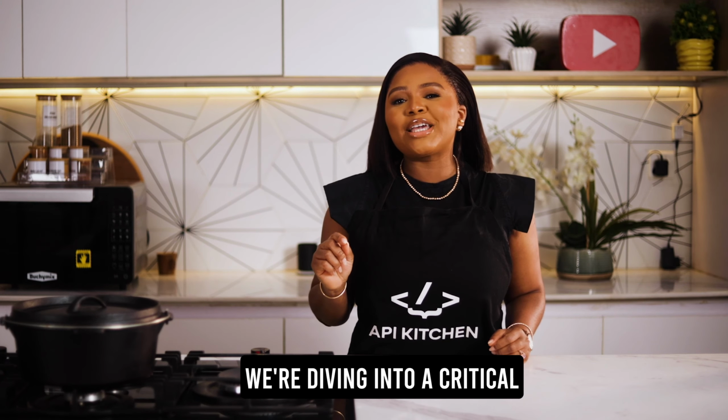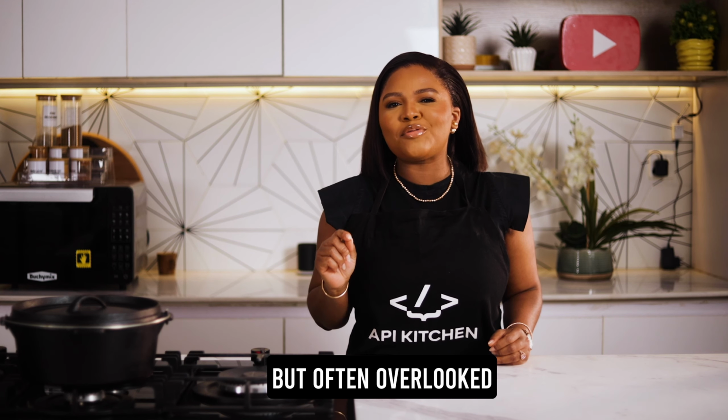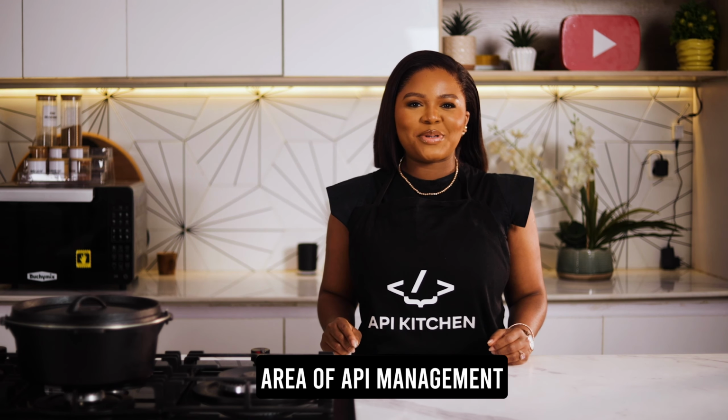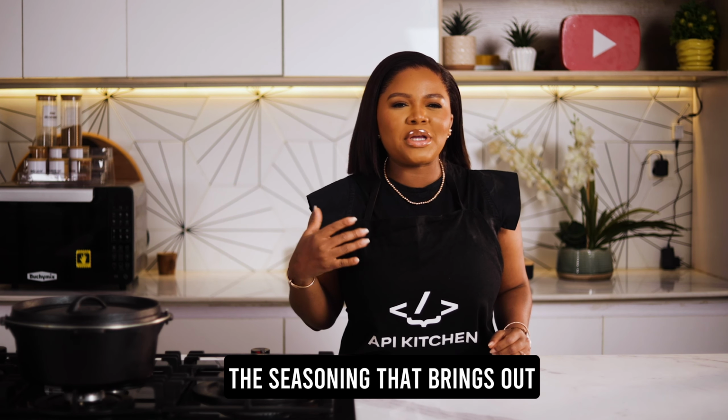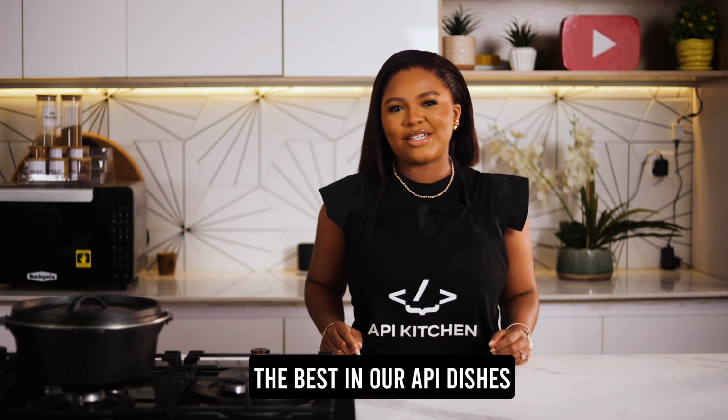Today, we're diving into a critical but often overlooked area of API management: logging and monitoring. Think of it as the seasoning that brings out the best in our API dishes. So let's get cooking. Step 1.